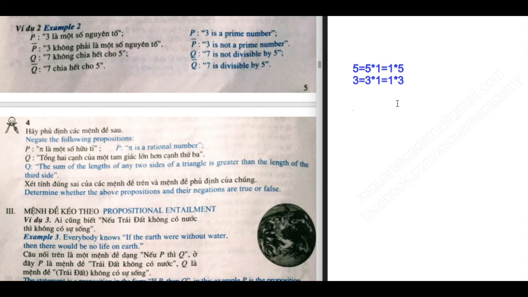For other numbers, for example, 6 equals 2 multiplied by 3. So 6 comes from a product of two numbers smaller than 6, which are 2 and 3. So 6 is not a prime number. It's called a composite number. For example, 8 equals 2 multiplied by 4, etc. It comes from two natural numbers that are smaller than 8.